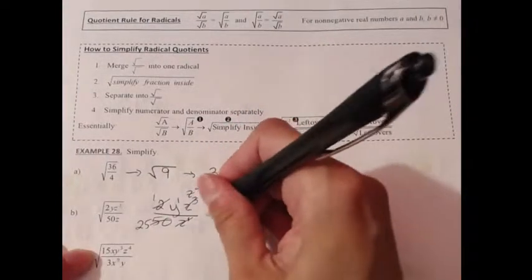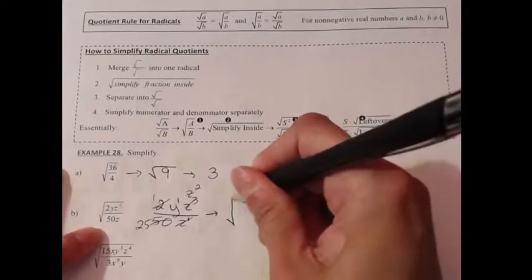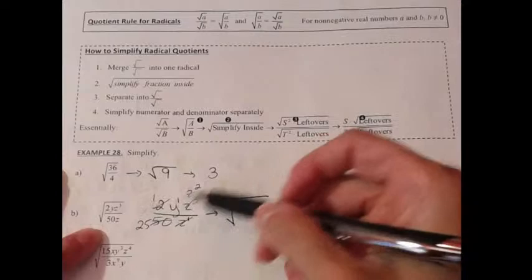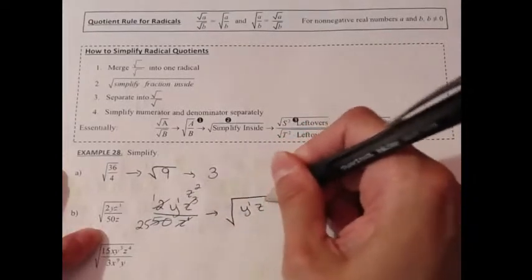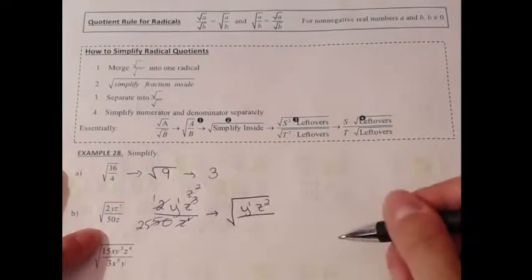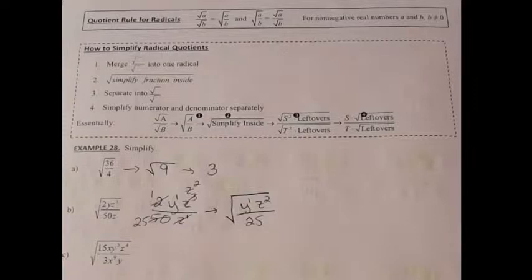So now let's rewrite this. Keep in mind we have a square root. So we have the square root of, in my numerator, y to the first, z to the second, all over 25.